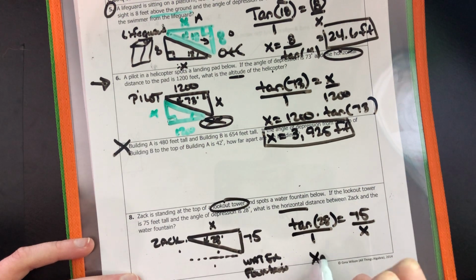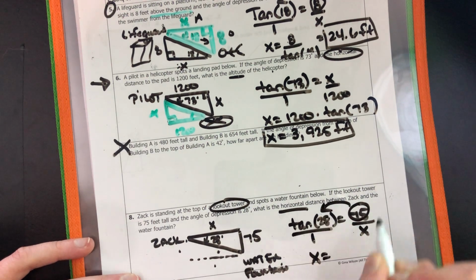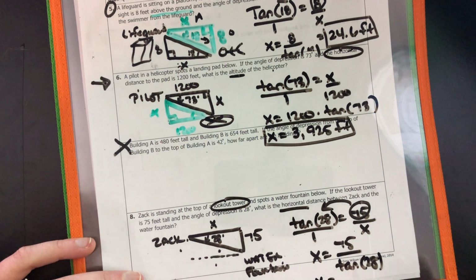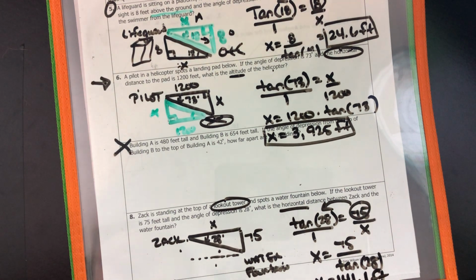X is on bottom, so we divide. 75 divided by tan of 28. And we get that Zach is about 141.1 feet away from the tower, or away from the fountain.